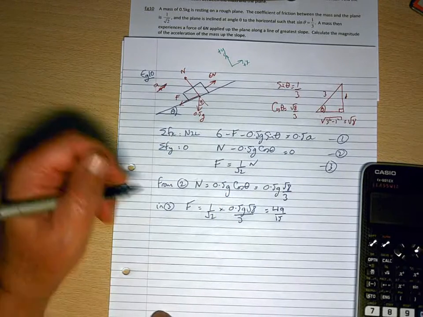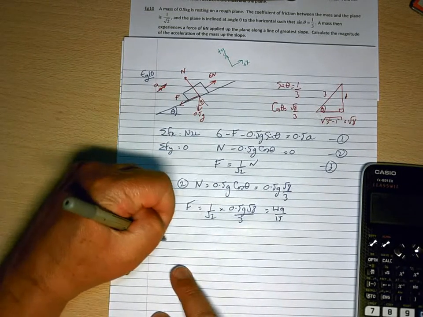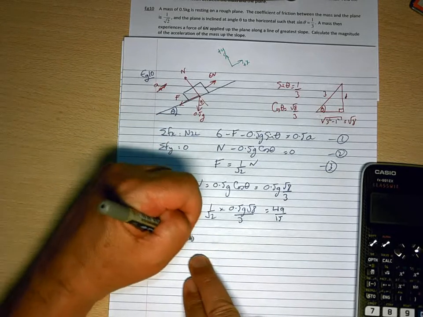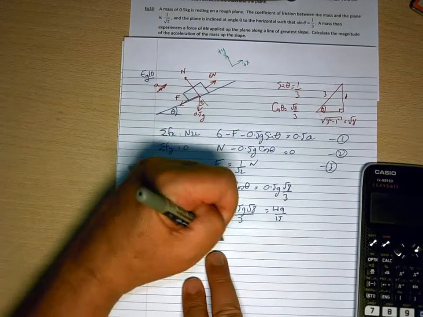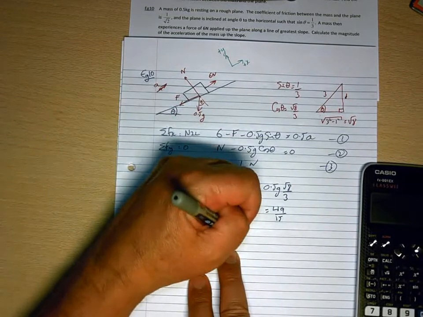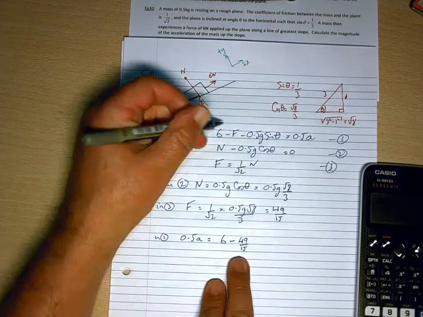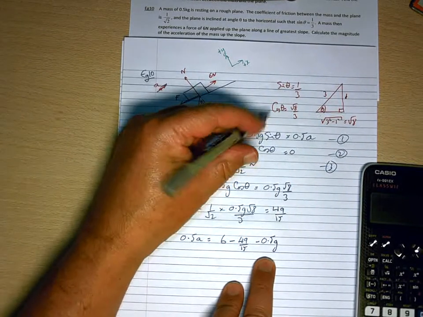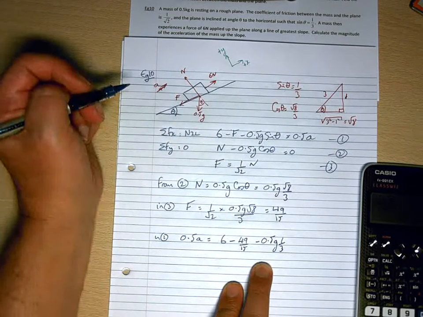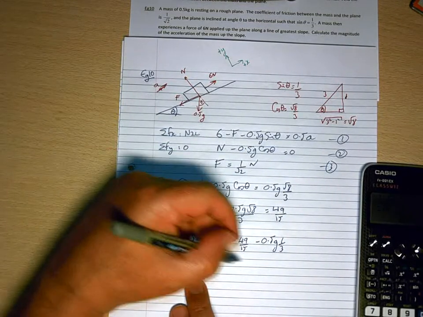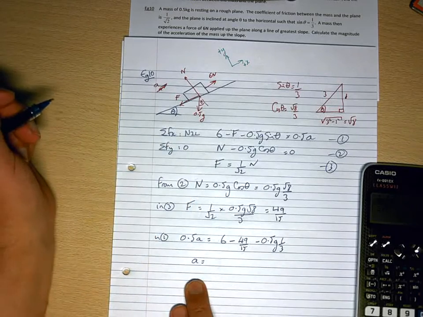So now we're going to work in 1. In 1 I want the a, so I'll have 0.5a equals 6 minus F, which is 49/15, minus 0.5 g sine theta, which is a third. So a is going to be all of that divided by 0.5.